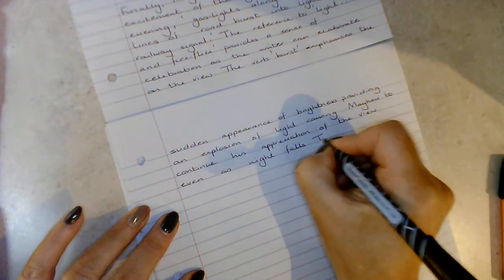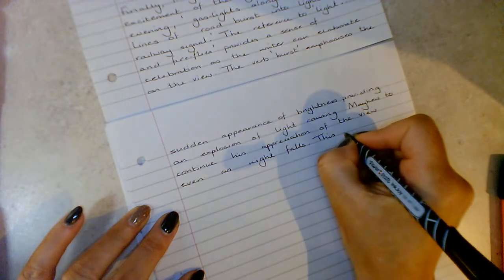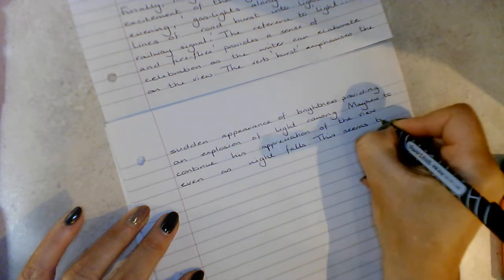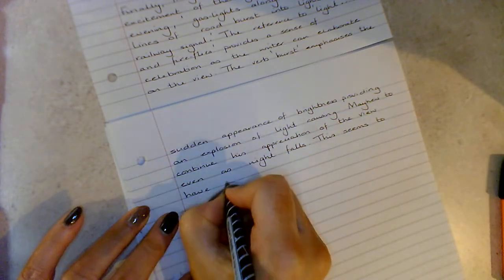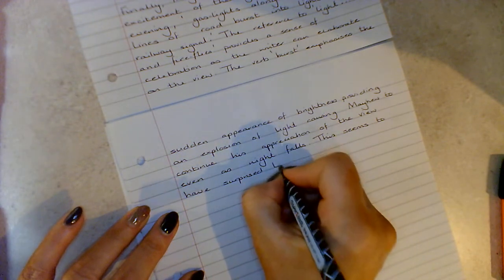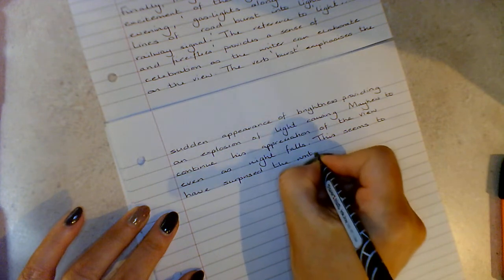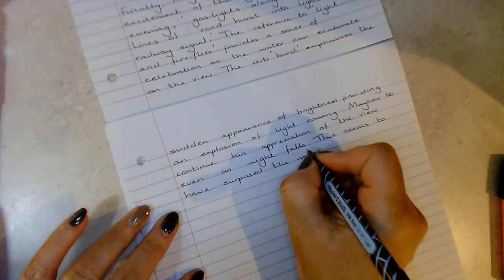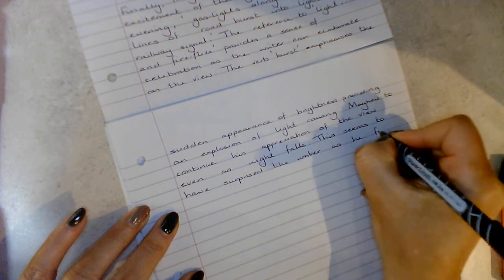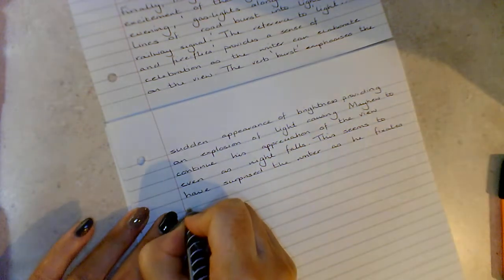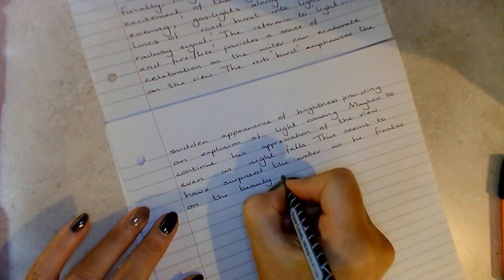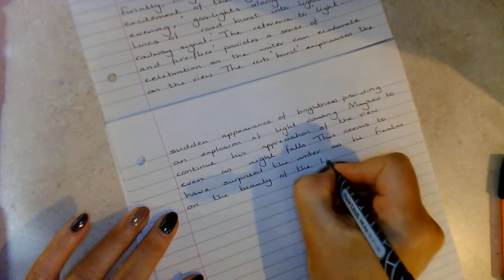I might just add a little bit on here. So this seems to have surprised the writer as he fixates on the beauty of the landscape.